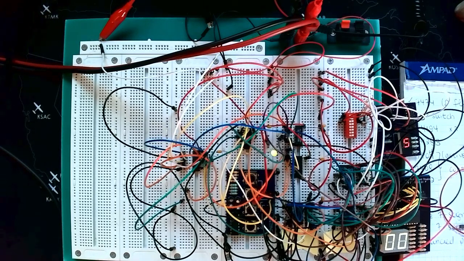All right, folks, hopefully that helps to demystify this circuit. Now you know how to build it, you know how to break it down into pieces, and you know how to check to make sure that it works.